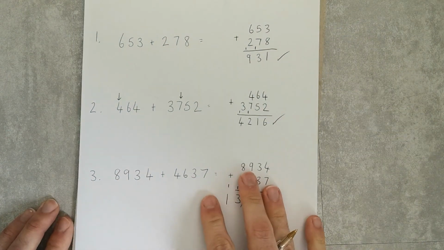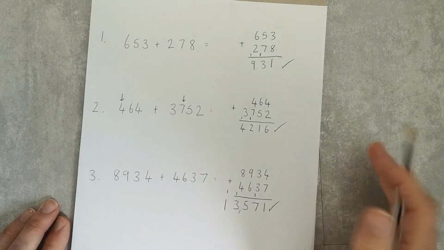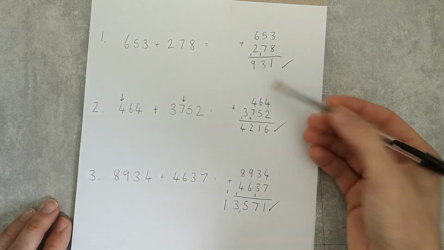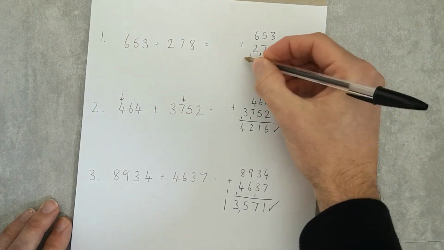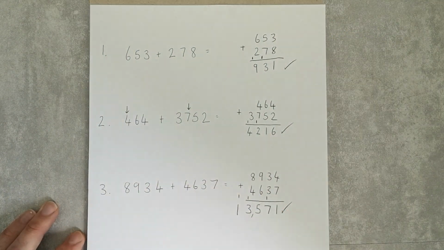If you didn't, go through them again, do some more of your own, and have a go. It's just going over it. If you keep going over it, remember to carry over, exchanging the 10, the 100, wherever it is, it'll work.